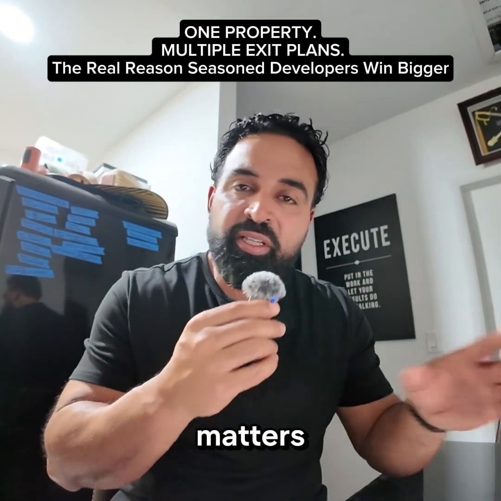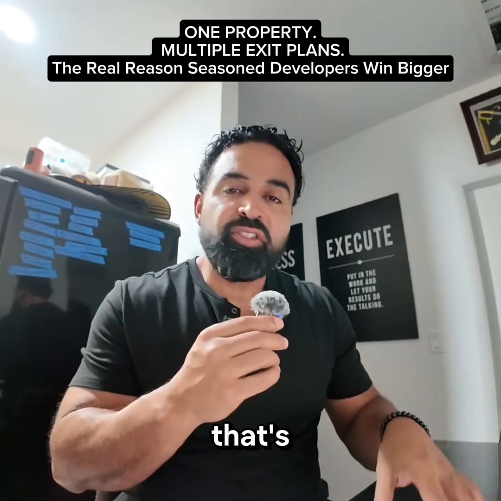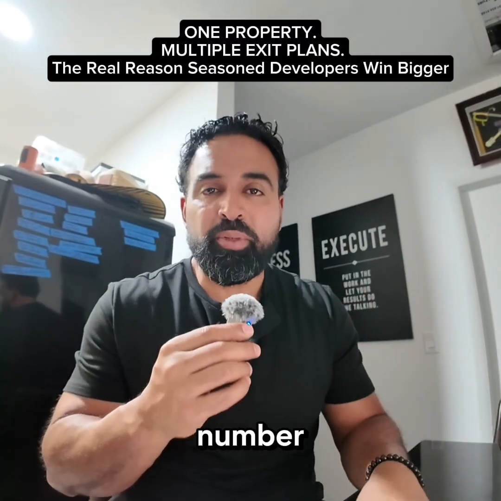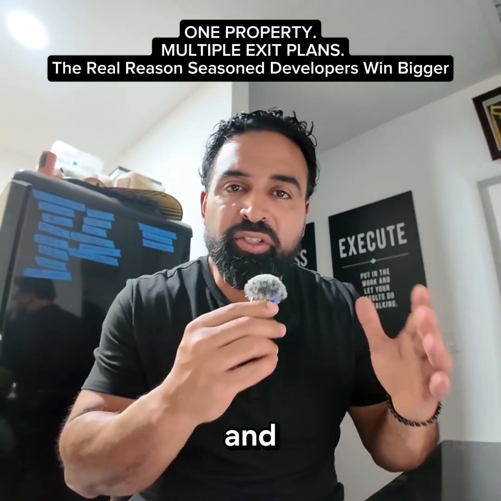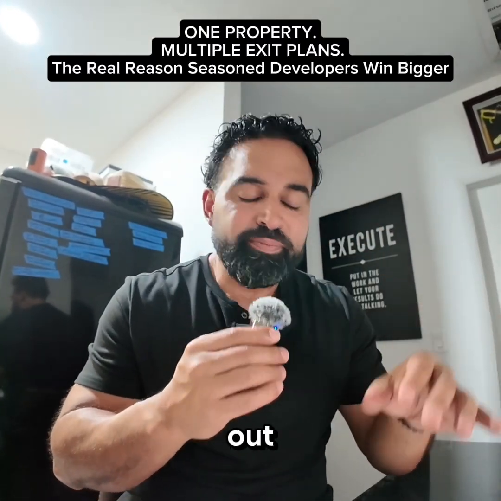Potentially. It all matters, impact fees and all these other items. But what I'm saying is that's a realistic potential number, right? As long as there are no wetlands and all the studies pan out.